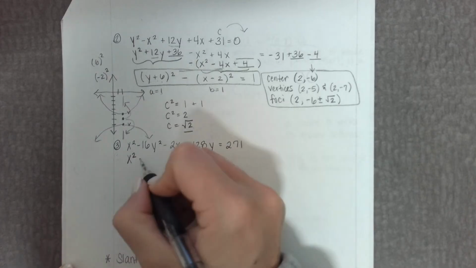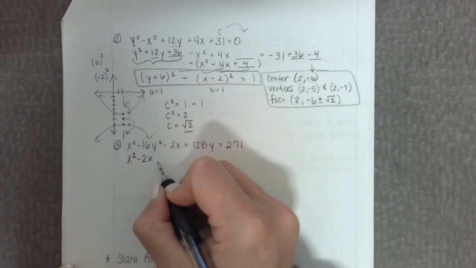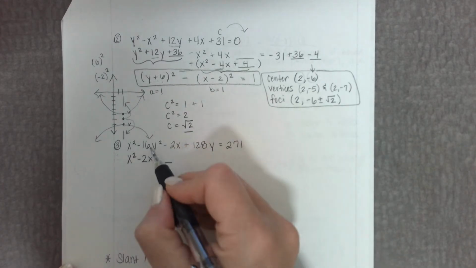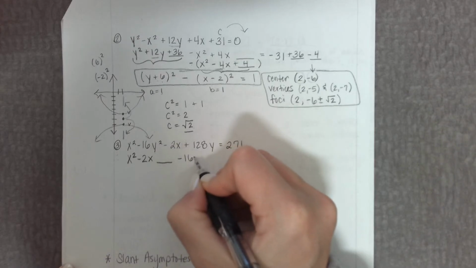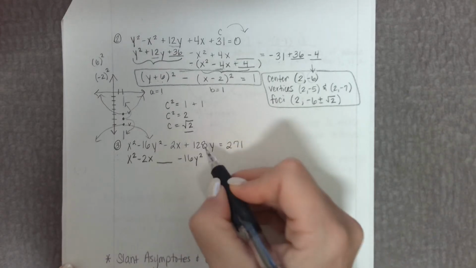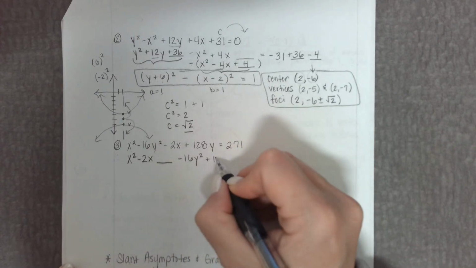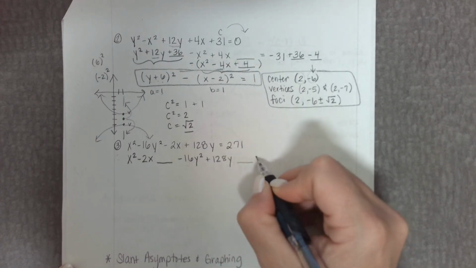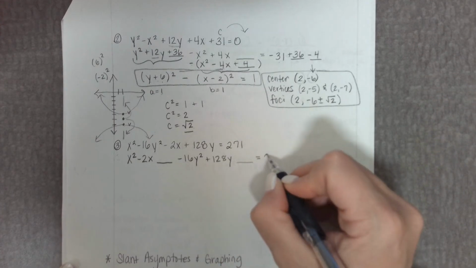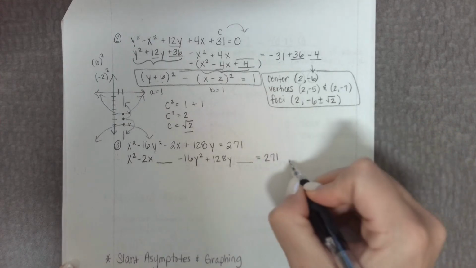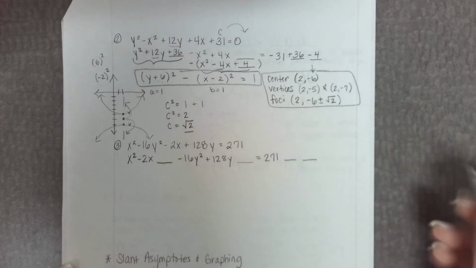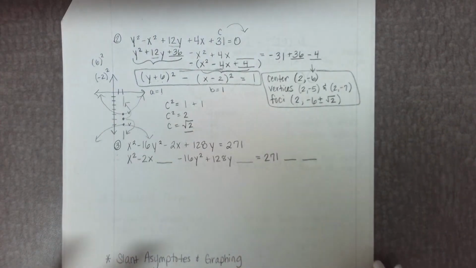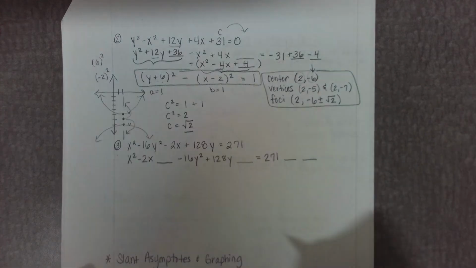Then I put my other x term behind it, and then I leave a space. And then I go to my other squared term, which was the y. Next y term behind it. Then you've got the space. My constant's already on the other side, 271, and then I've got my 2 spaces where I'm going to balance the equation. Okay, so now let's complete the square.